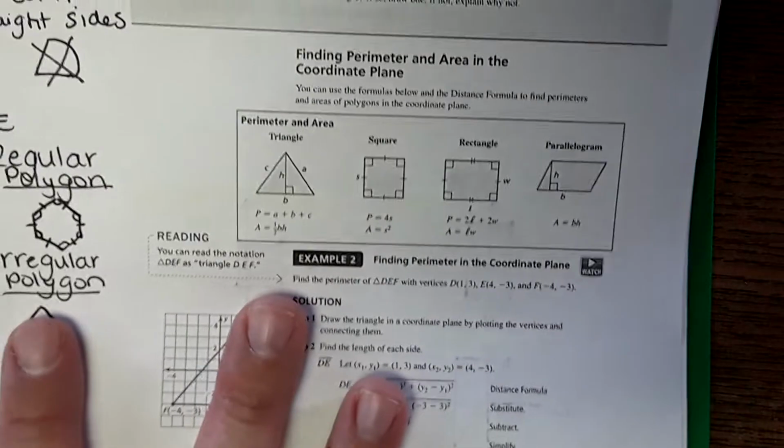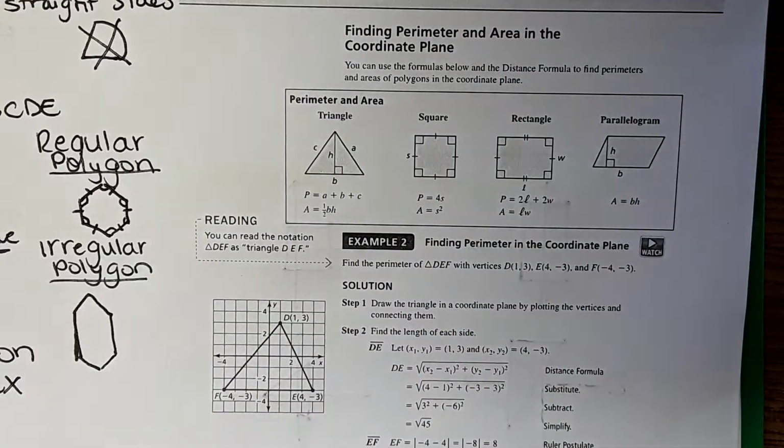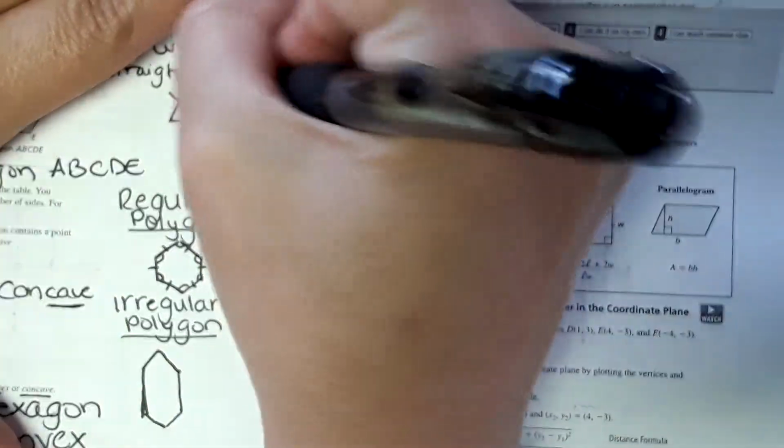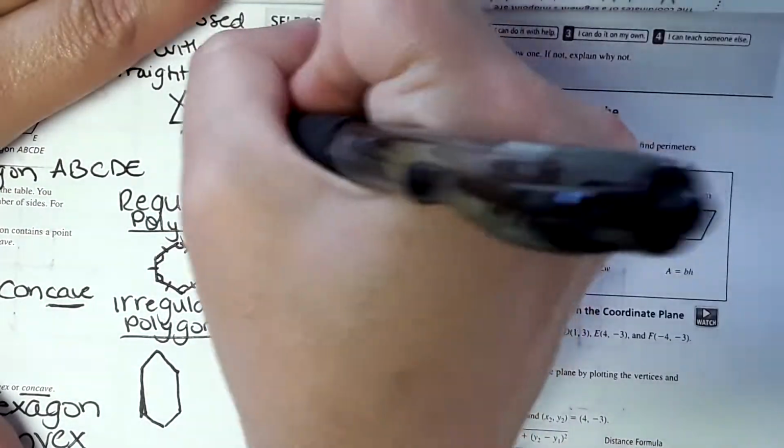So I told you that we're going to find the perimeter and area on the coordinate plane. In order to do that, we have to remember what perimeter is and what area is. You probably remember this, but some of you may not. Perimeter is the distance around a shape.